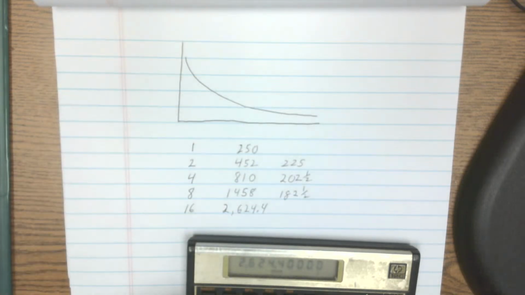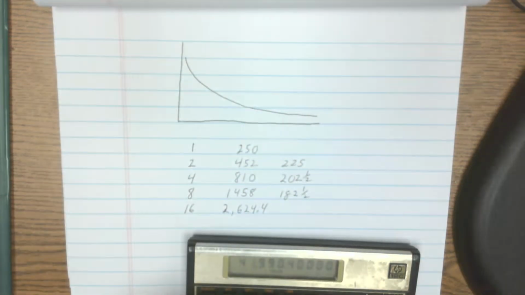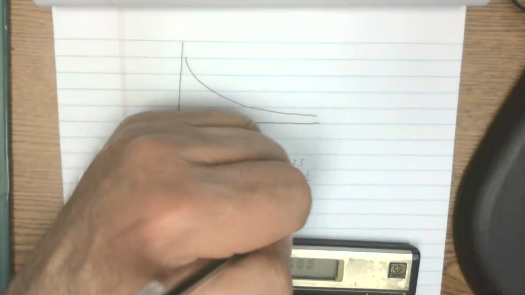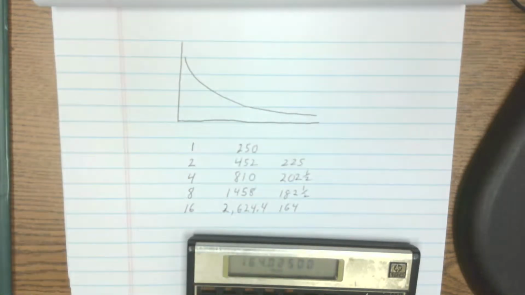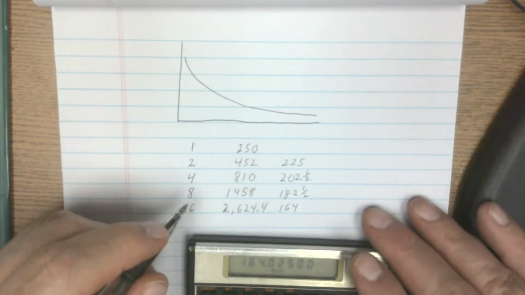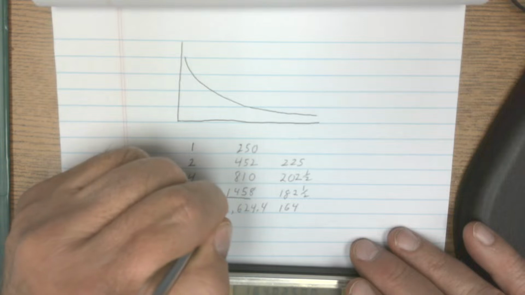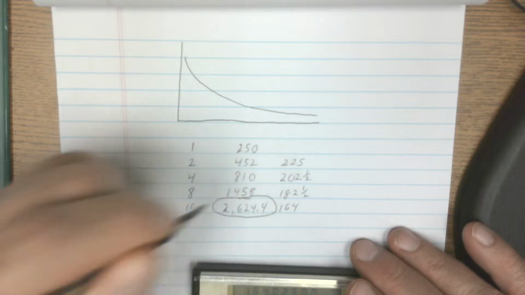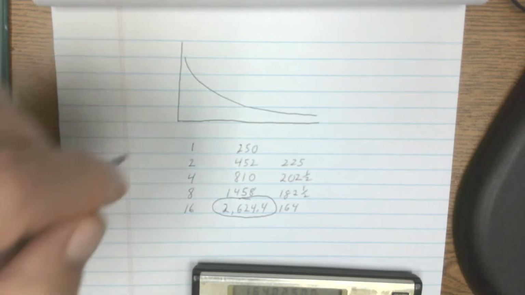And if we divide that by 16, whoops, I multiplied that. We get 164 hours, 0.025, 164 hours each on that. So now, how many hours will it take to build 16 aircraft? It'll take that many total hours in order to build 16 aircraft. So that's problem 8-51.